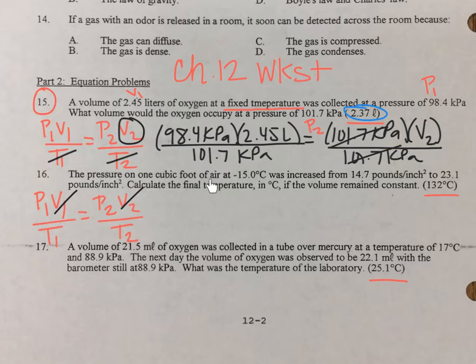The pressure on 1 cubic foot of air at this temperature, so let's say this is our T1. It was increased from 14.7, so that's pounds per square inch. Once again, that's pressure, so let's say that's our P1. And then the pressure is going to increase to 23.1, so that's our P2. And then it wants us to calculate the final temperature, so that means we're solving for T2.